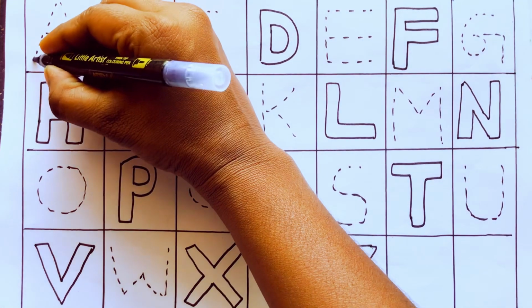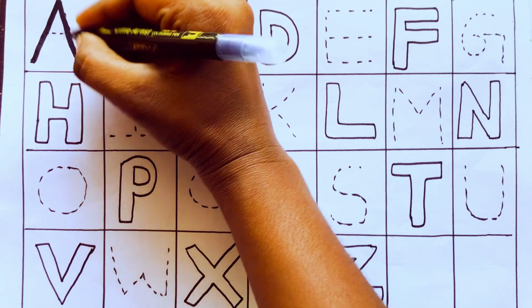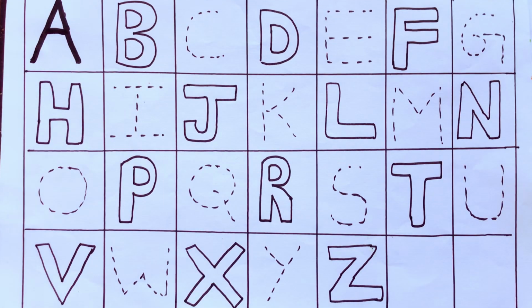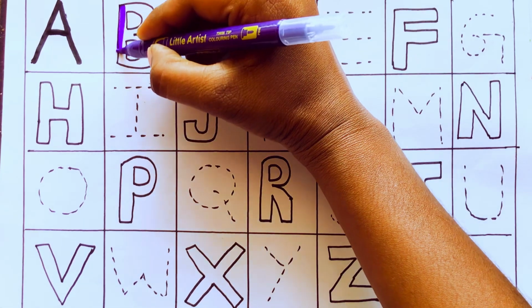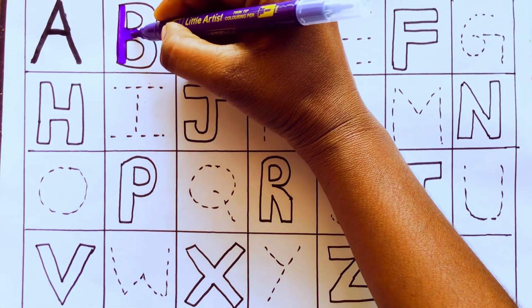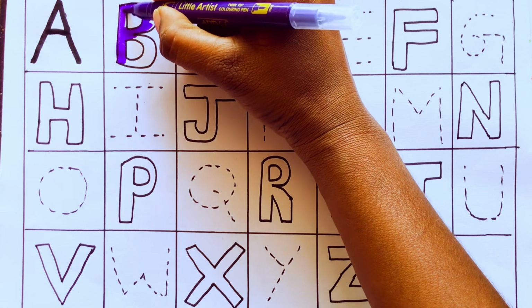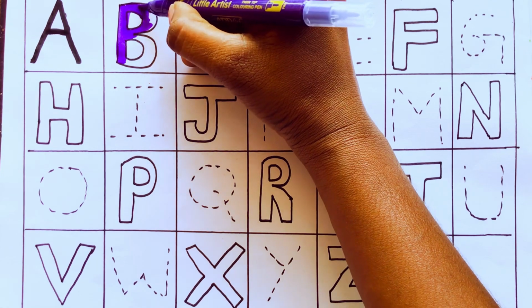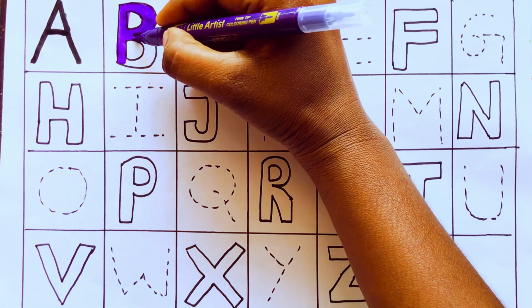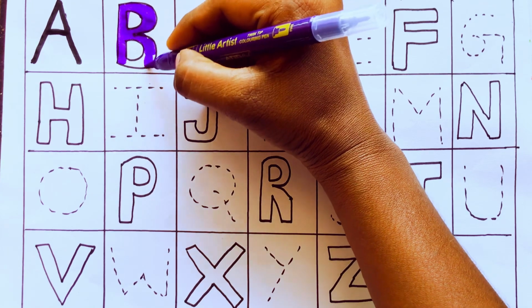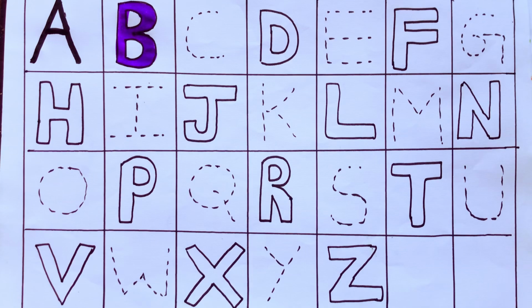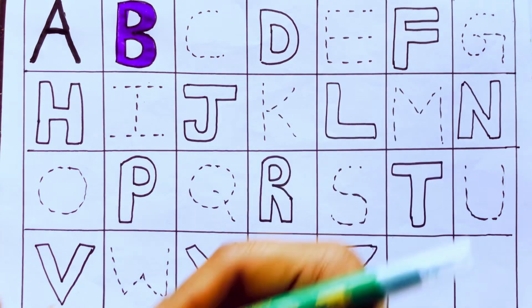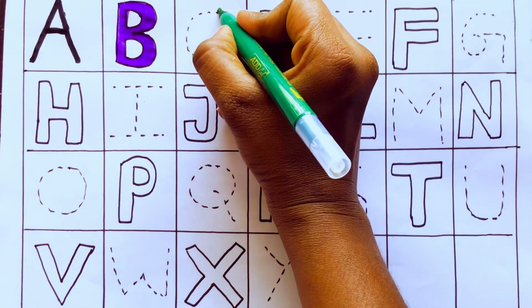Black color: A for ant. Purple color: B for bat. B for bat. Green color: C for cat.